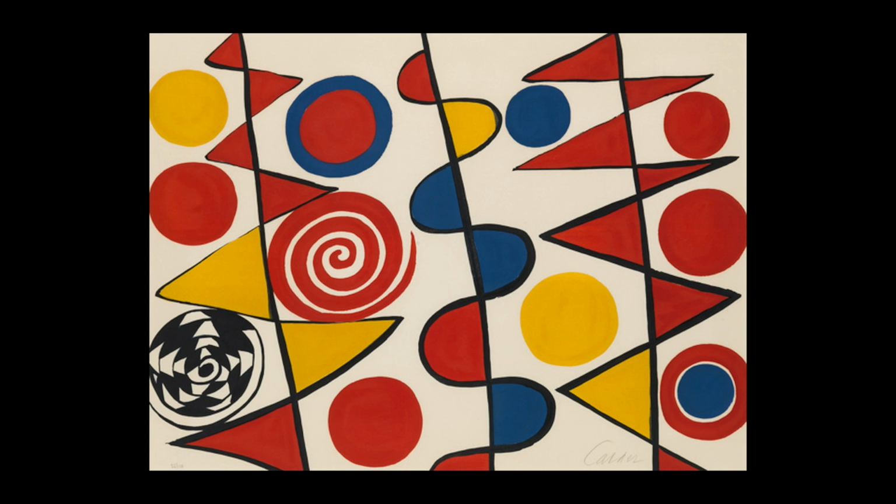Speaking of lines, what type of lines do you see? I see straight lines going up and down, or vertical. I see zigzag lines going on top of our straight line, or overlapping our straight line. I see wavy lines. And I even see a spiral line.